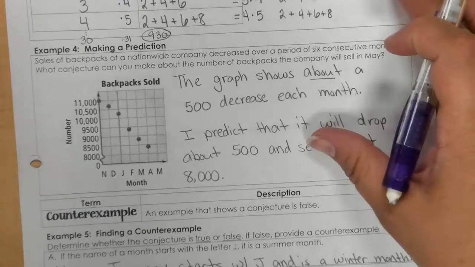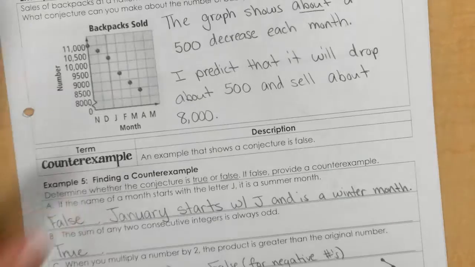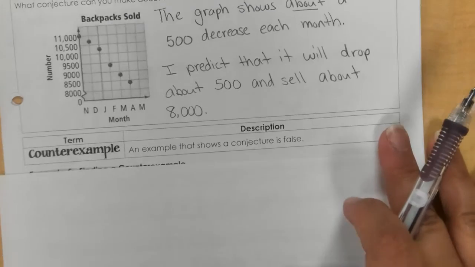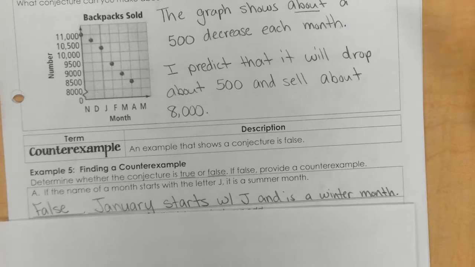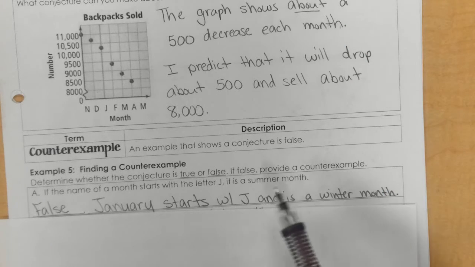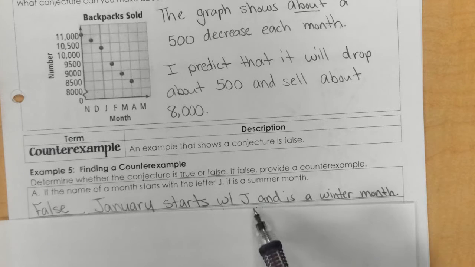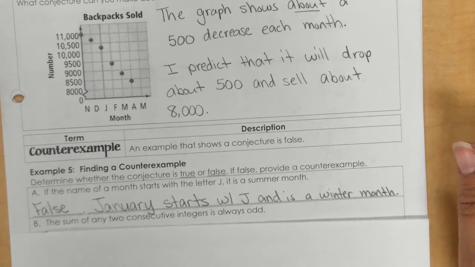And then the counterexample. A counterexample is an example that shows a conjecture is false. For example, it says, if the name of a month starts with the letter J, it is a summer month. Well, that is false because January starts with J, and it's a winter month. And it just keeps going through all the different ones.